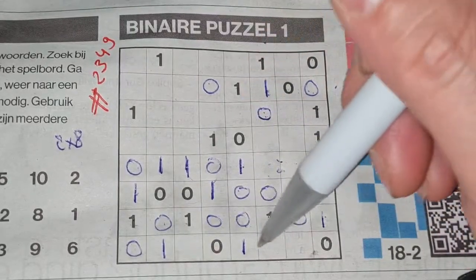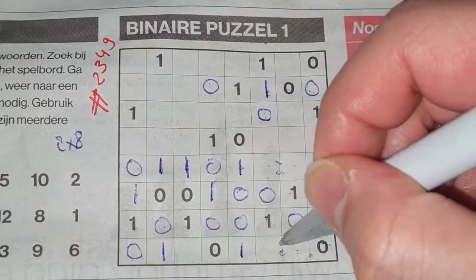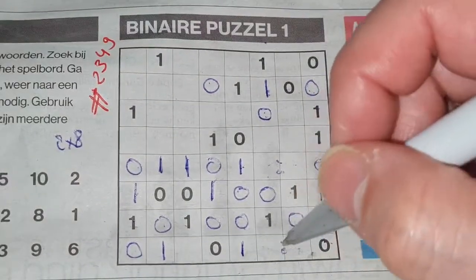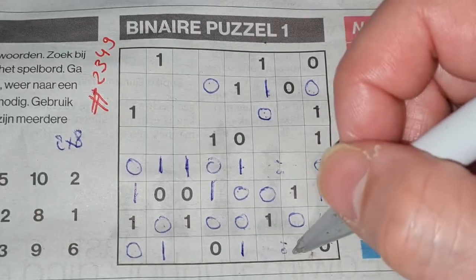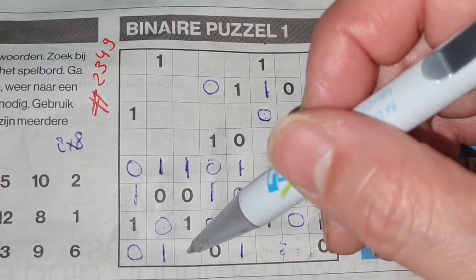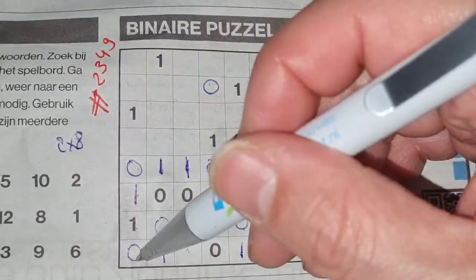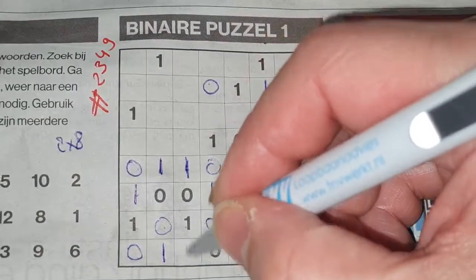Here we have also a 1 and a 0 with two empty boxes. There's always a 0 and a 1. I do not know in which order it is. Yes, so in this box, we have here one zero, second zero, third zero, fourth zero. So this should be a 1.